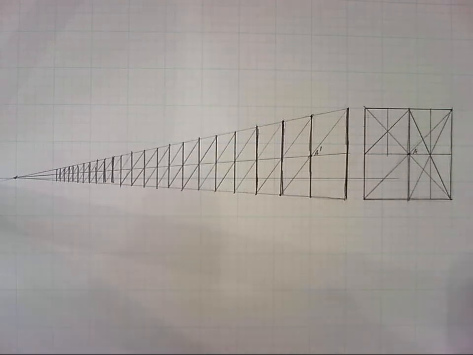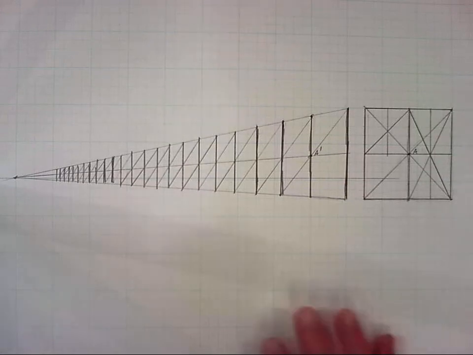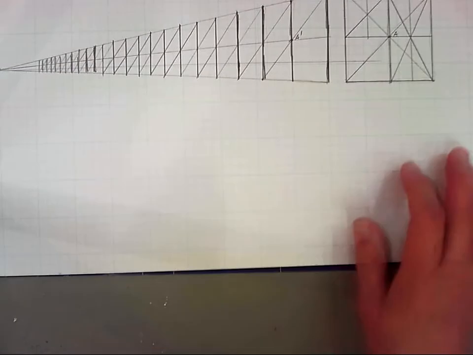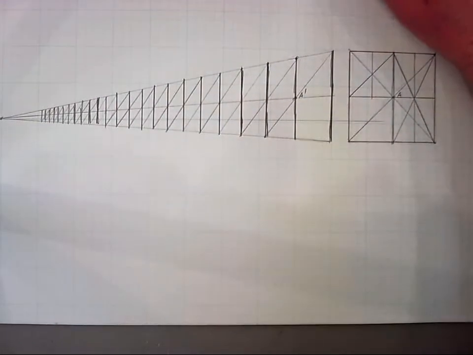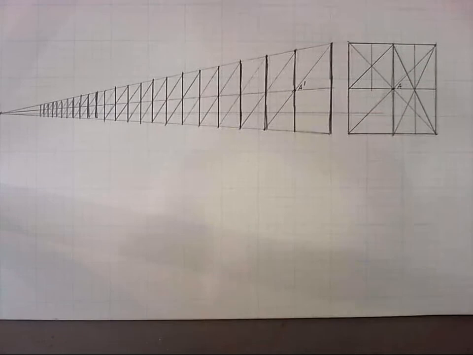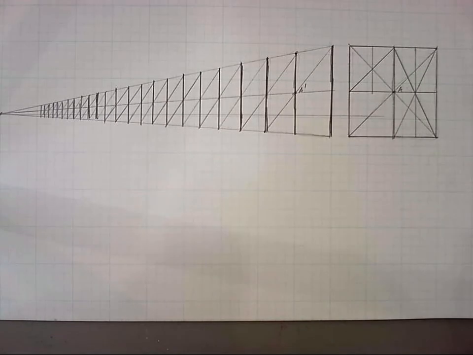Okay? So this was one way of dividing an area or figuring out the distance between items that are evenly spaced. So let's look at a different situation. Let me grab another pencil because this one is blunt.